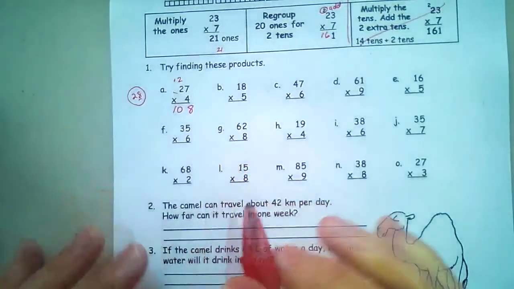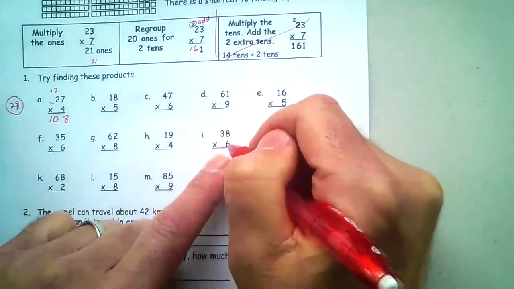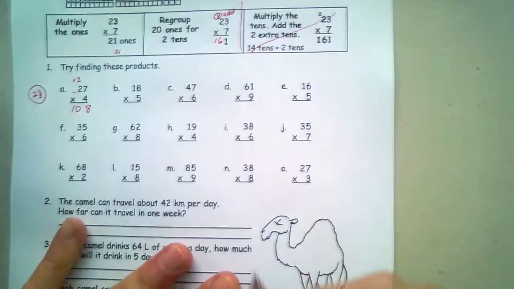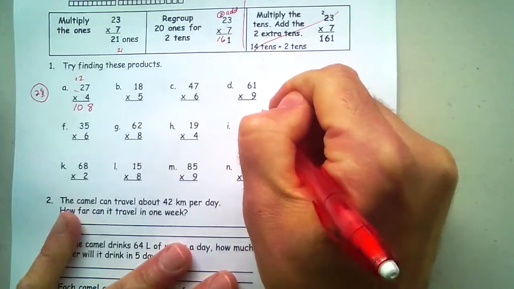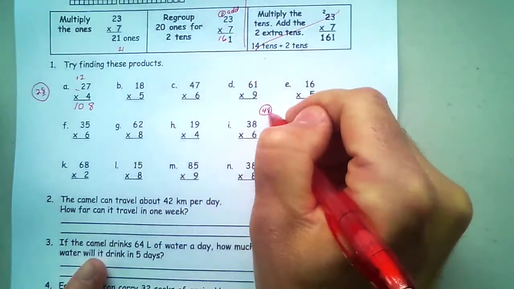Okay, let's do one more together. Let's try this one over here. It looks like a good one. So we know that 6 times 8, that's a tough one, 48, right? We know it's 48. So in my brain, I've got 48. Now the 8 is in the ones.